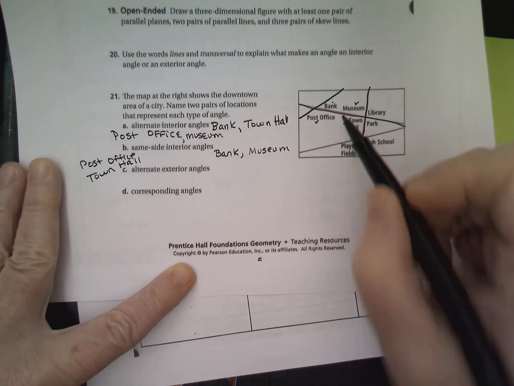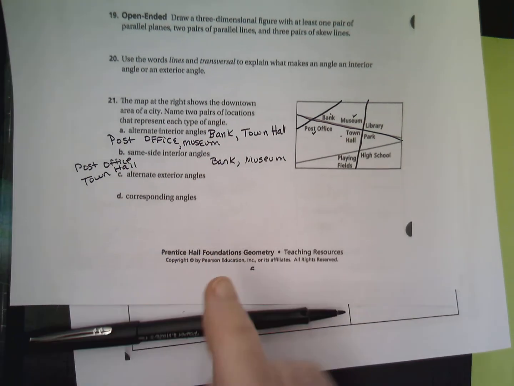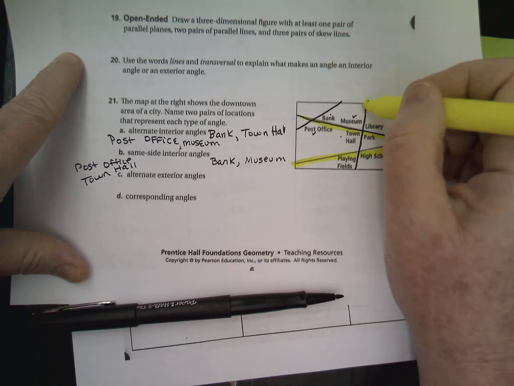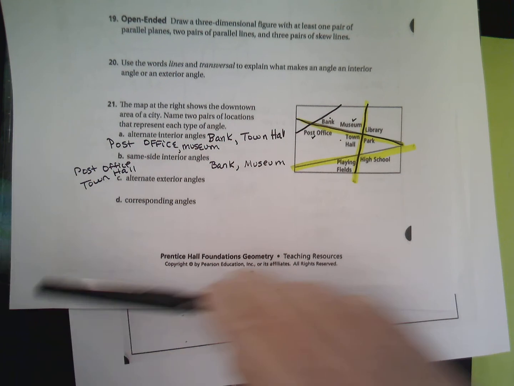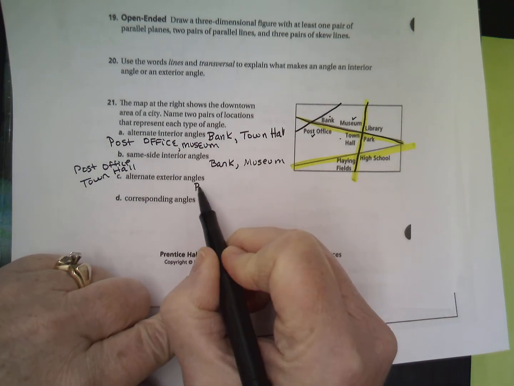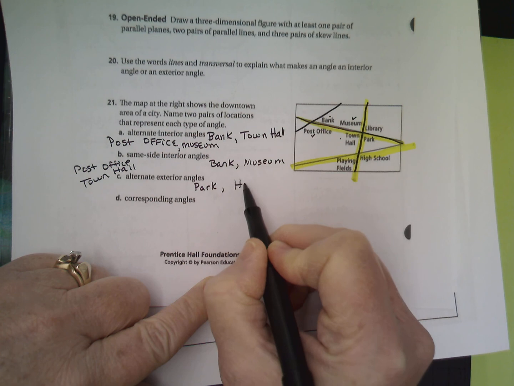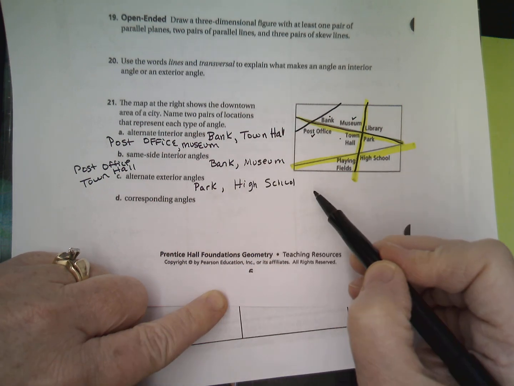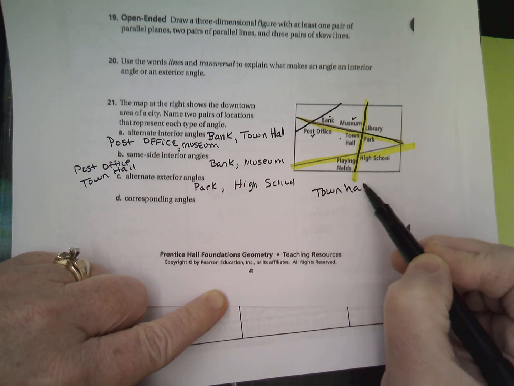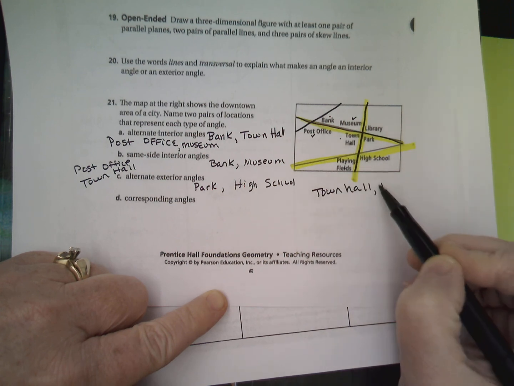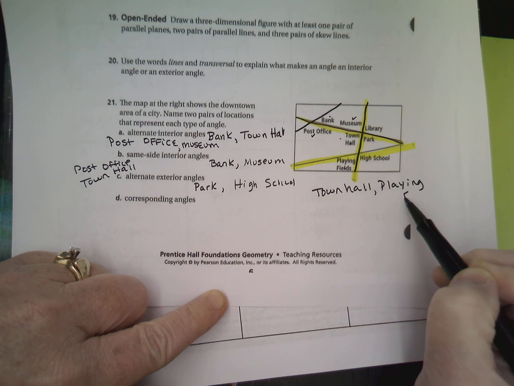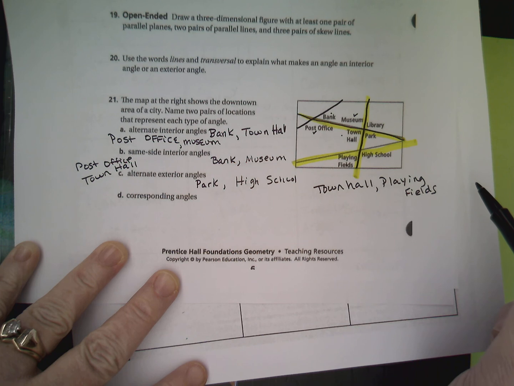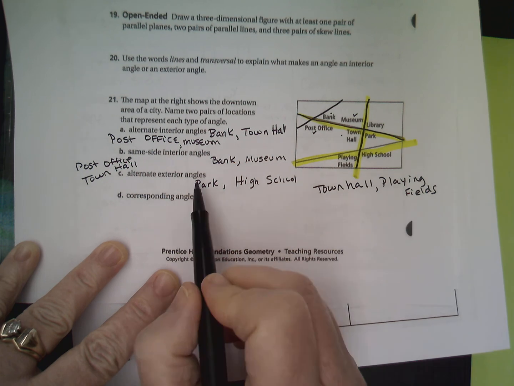Corresponding angles. I don't have anything here that's corresponding, so I'm going to transition. I'm going to focus on this line and this line and this transversal. And corresponding is going to be the park and the high school. And town hall and playing fields. Right there and right there. Corresponding angles. That was what I just did, was corresponding.